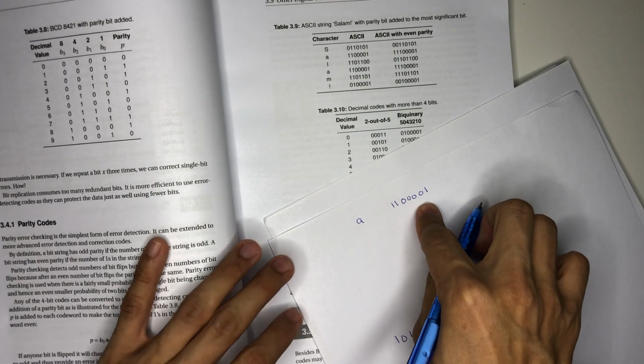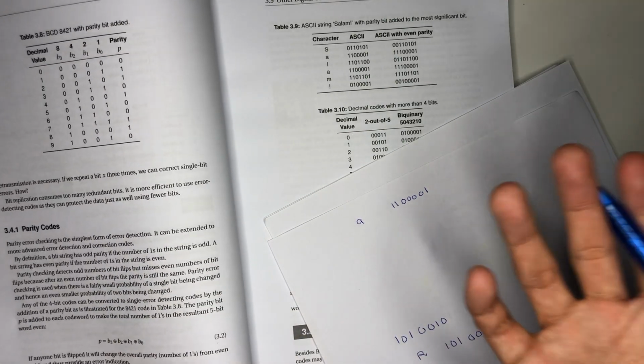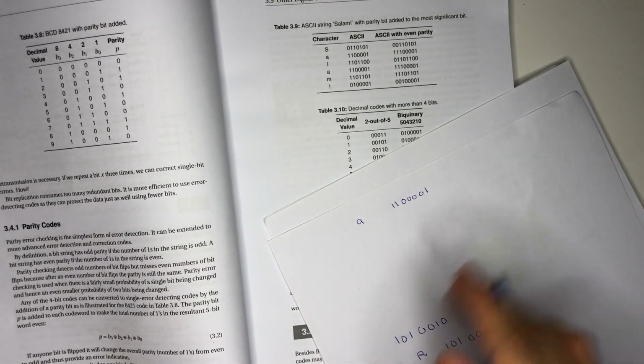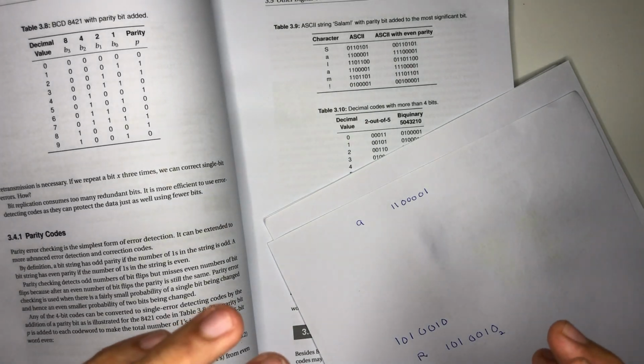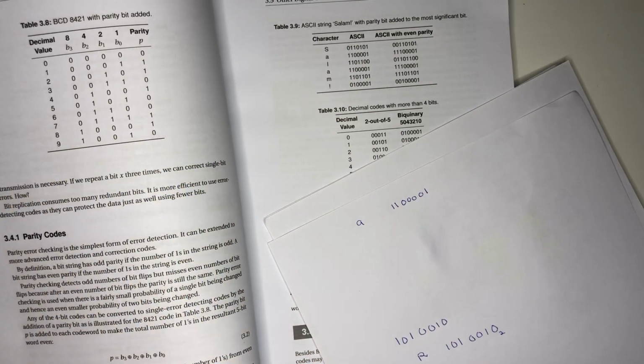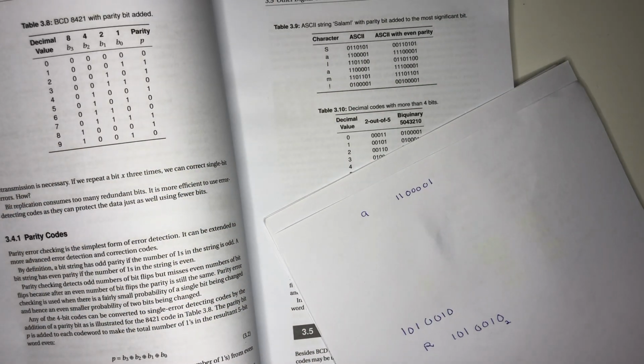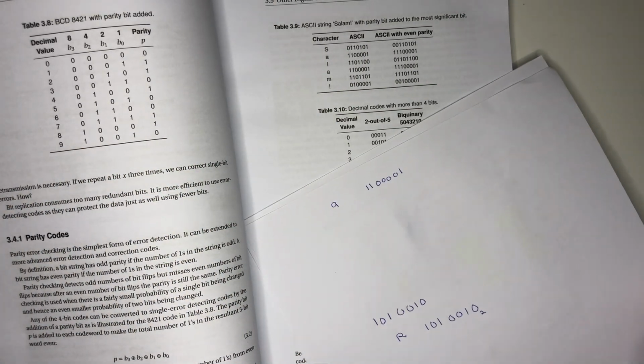It has an odd number of 1s in the string, there are 3. So what we do?